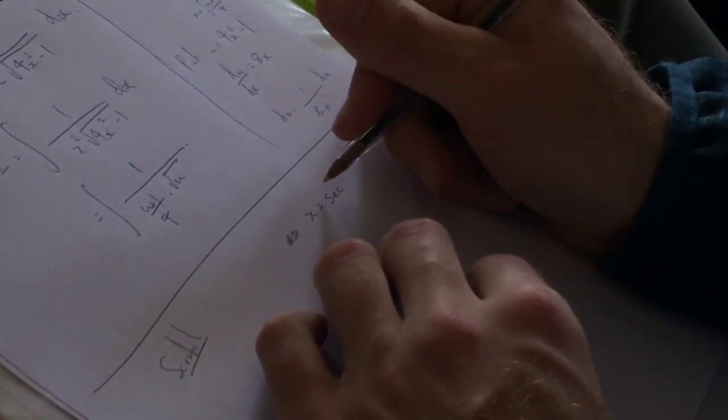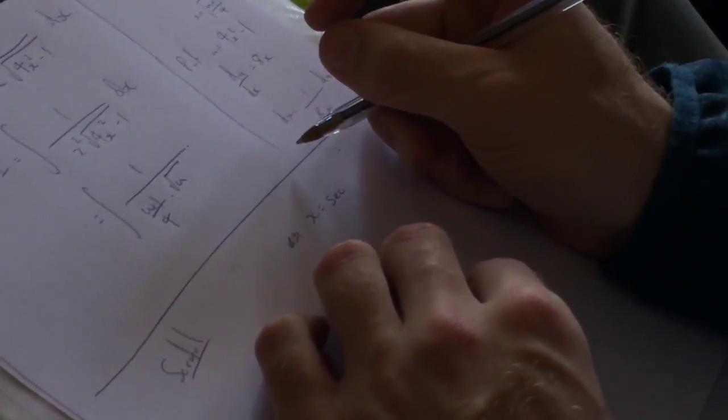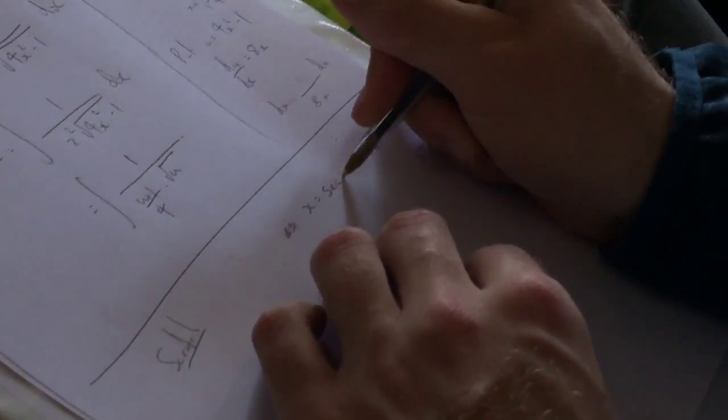I'm going to try x equals secant t over 2. Why don't we try that?